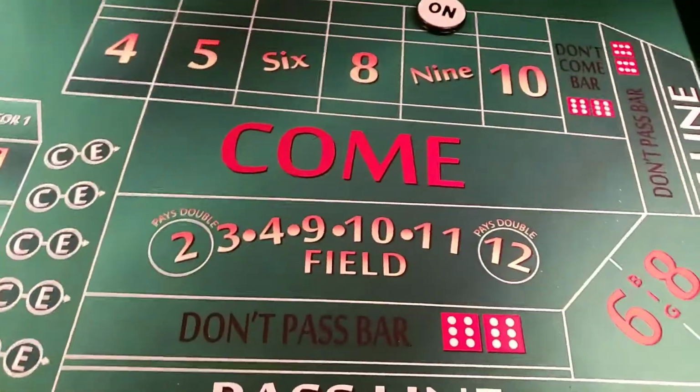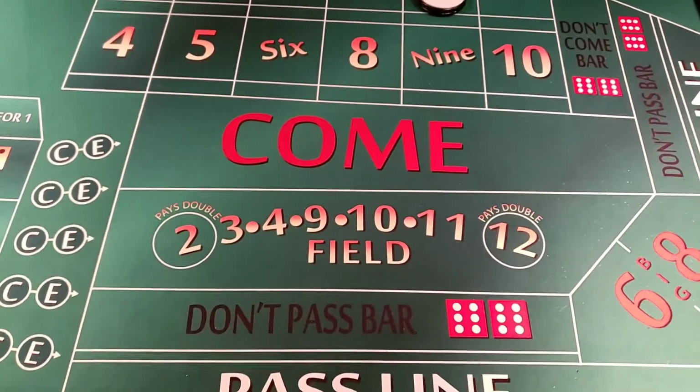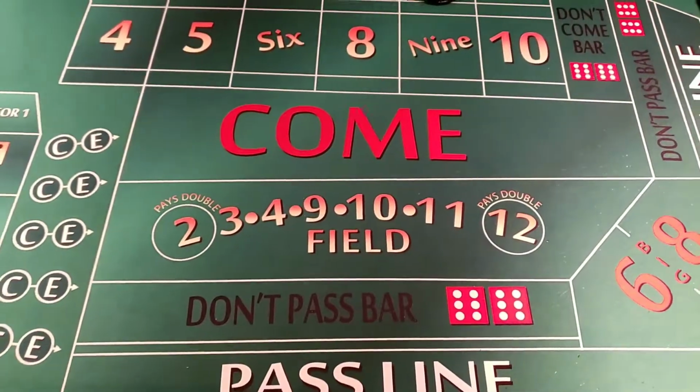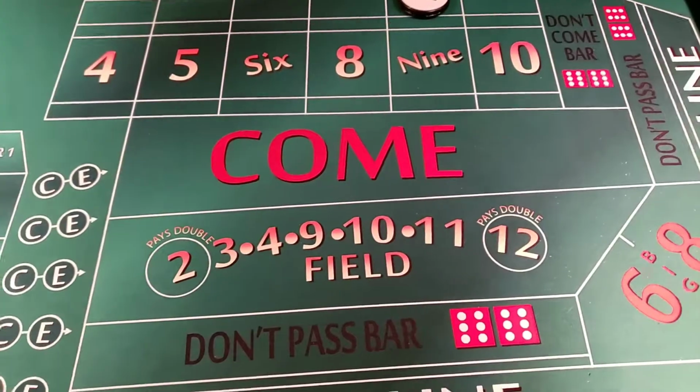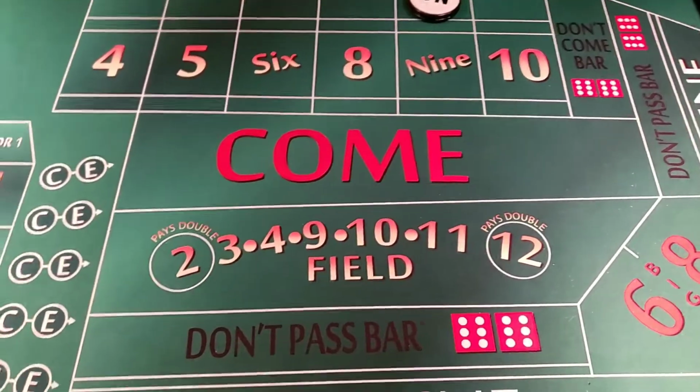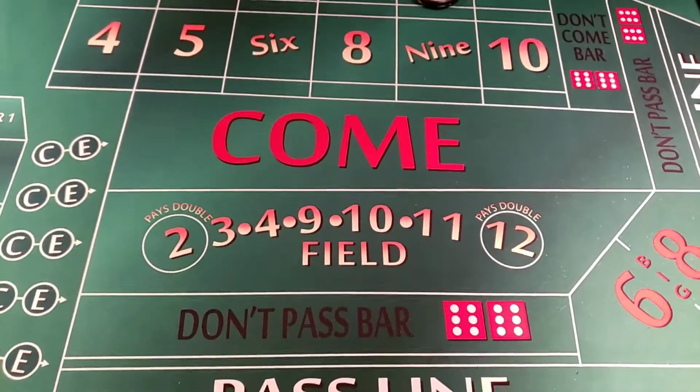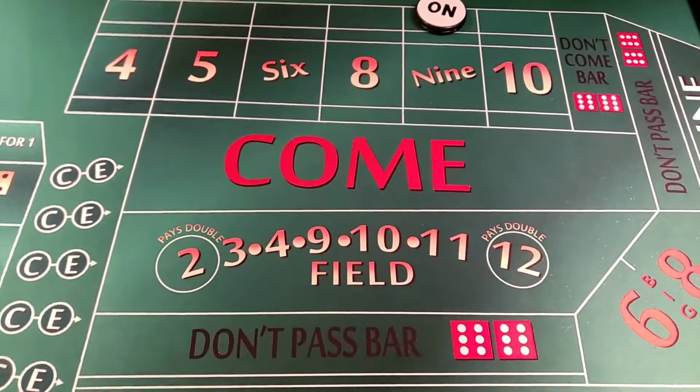So I play the field sometimes. I'm not saying that I play it all the time. It all depends on what I'm going to shoot for. If I use a set that has all field numbers, I would play that as well.